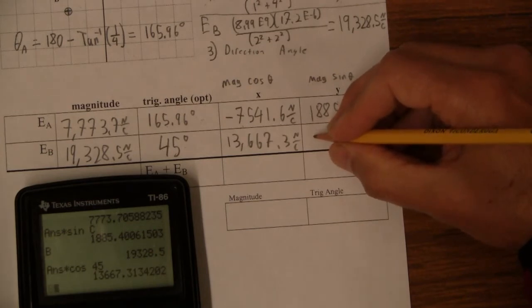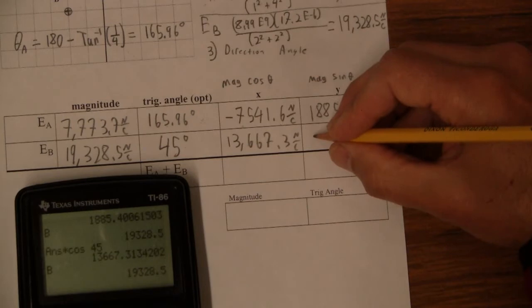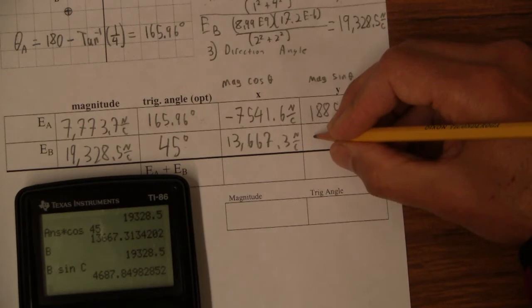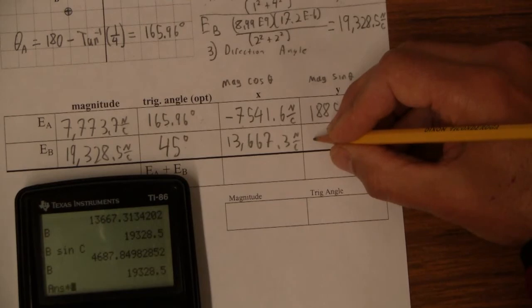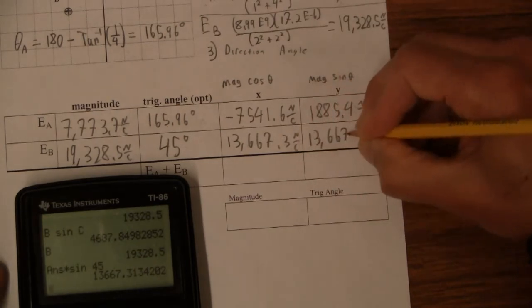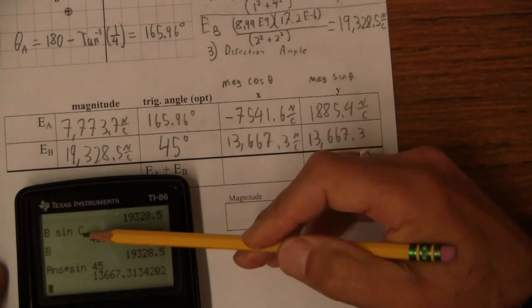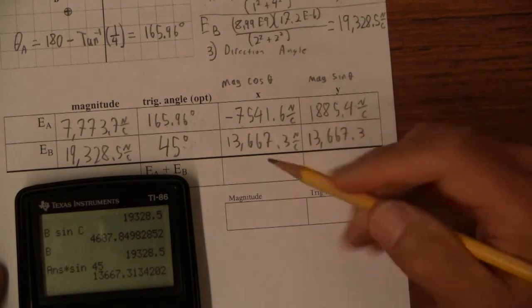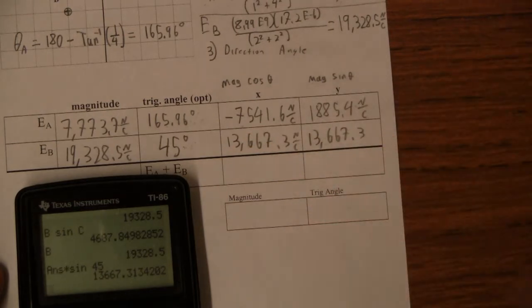So alpha B times sine alpha C, same exact thing. Whoops. Why is that different? Alpha B times the sine. Oh, because it's sine of 45. Here we go, all right, we're good: 13,667.3. Before I used sine of C, but that's not the right angle. That's, by the way, a common mistake students make too. I did that on purpose so that you would not make the same mistake.